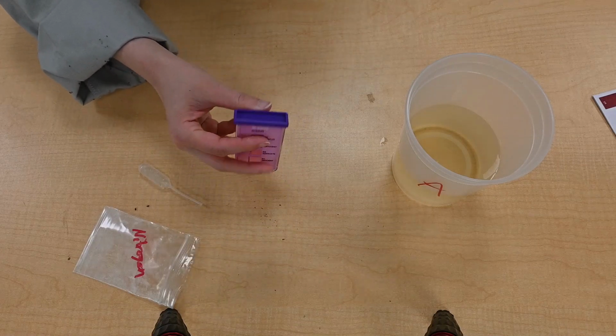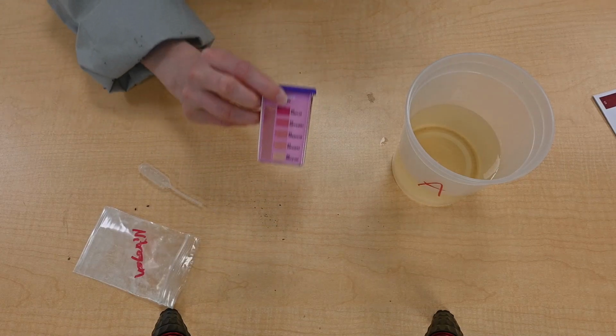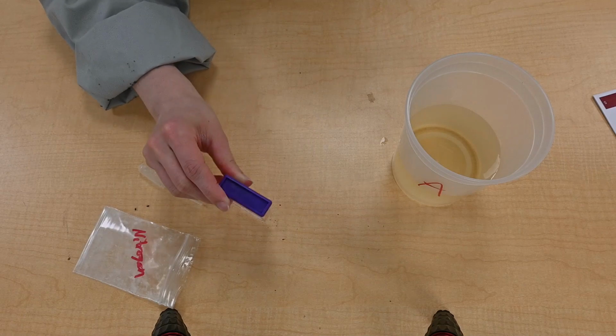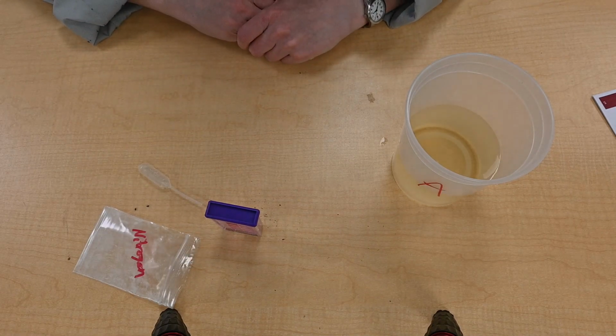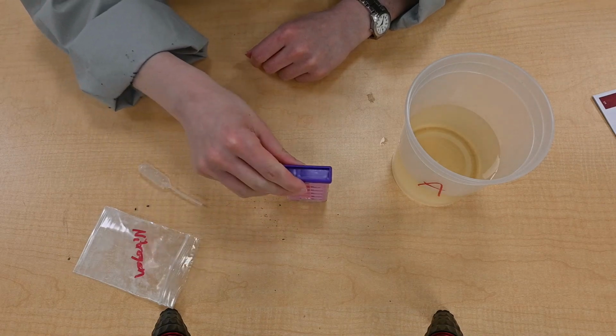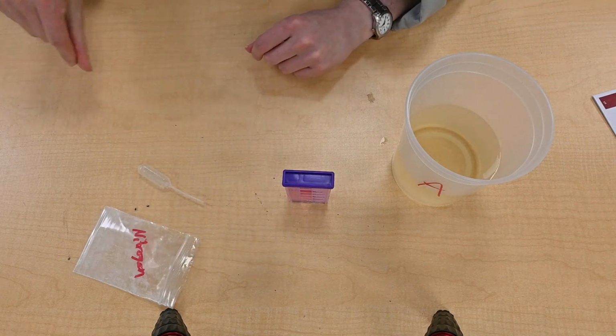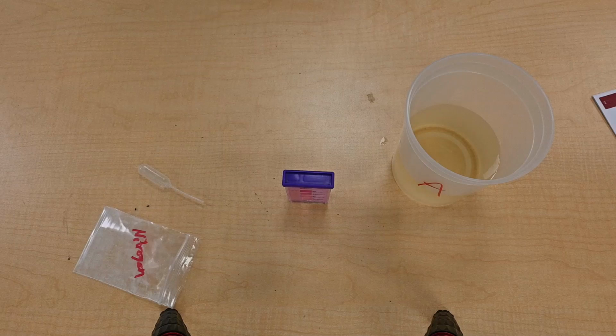All right. Afterwards, you're actually going to want to set your comparator down, and you're going to wait 10 minutes to allow the color to develop. Please make sure you are paying attention to the time. You do not want to go over 10 minutes.